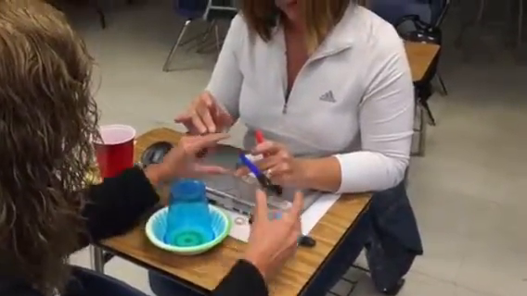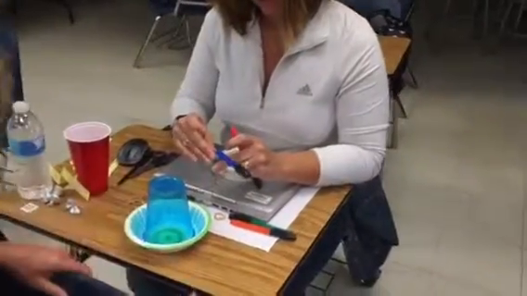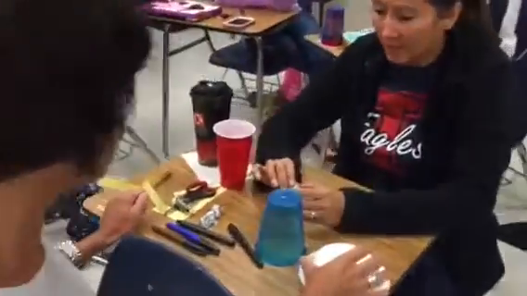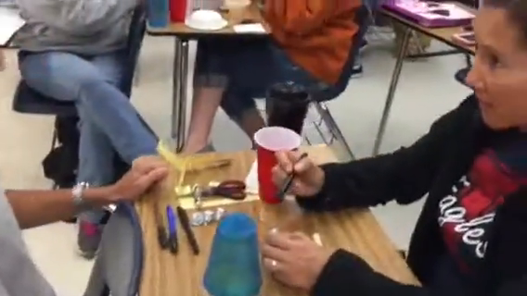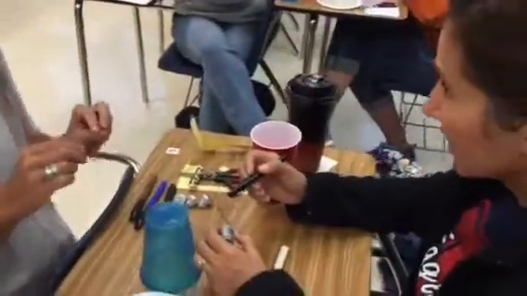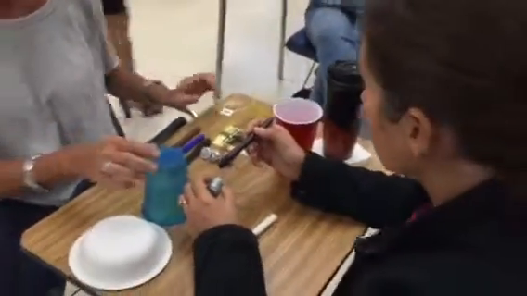Did it go? You're strong enough. Can they hold the marker? No, this whole thing has to draw itself, by itself. So the robot's gonna draw.